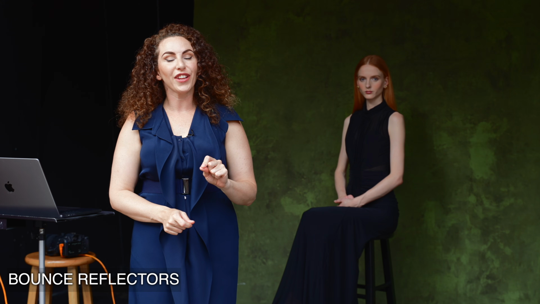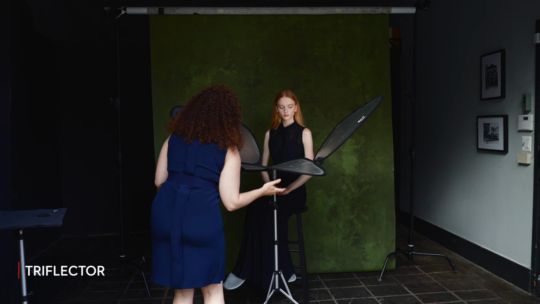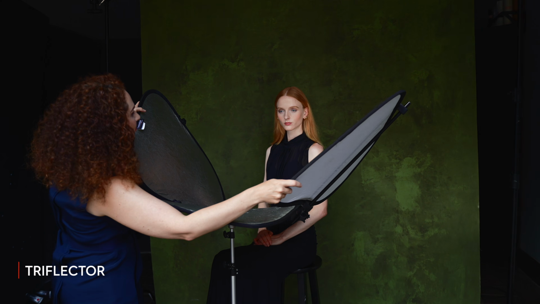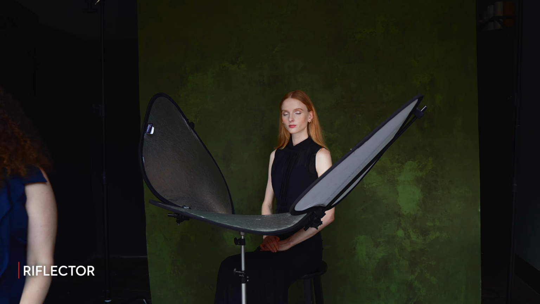For our next modification, I am going to introduce bounce reflectors. But specifically, I want to show you a tool called a Triflector. I have loved this for a long time in my beauty photography because it gives me a lot of control without having to have assistants hold the reflectors, and I can be really precise with my adjustments.